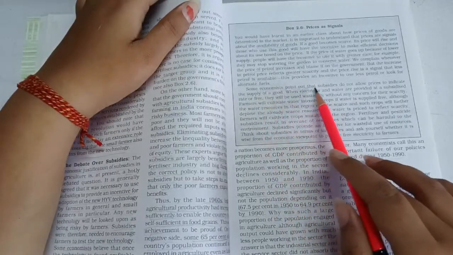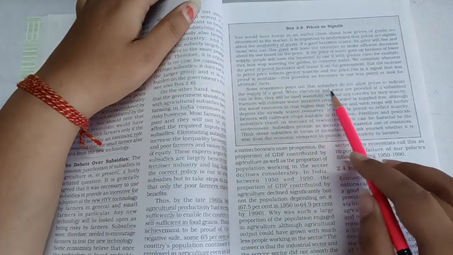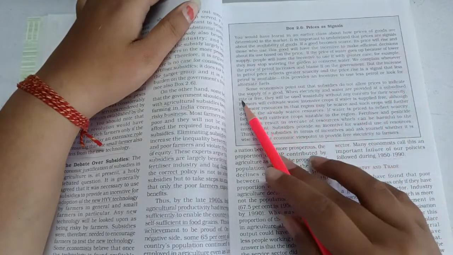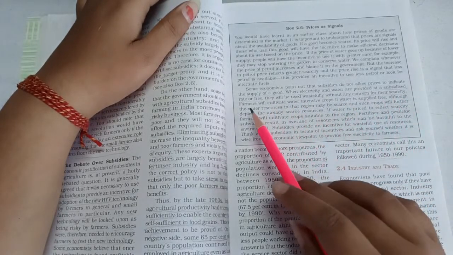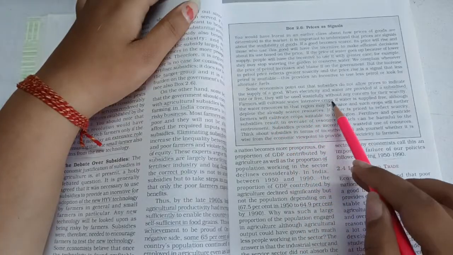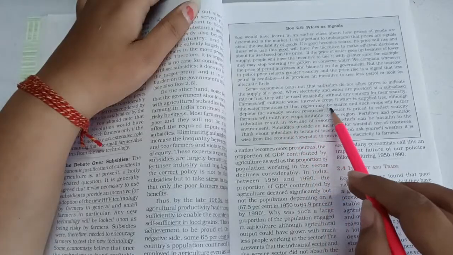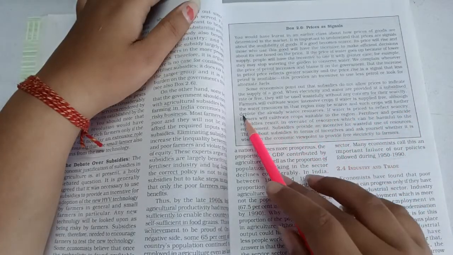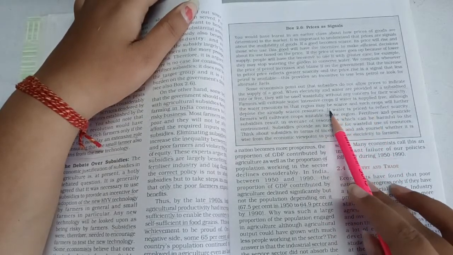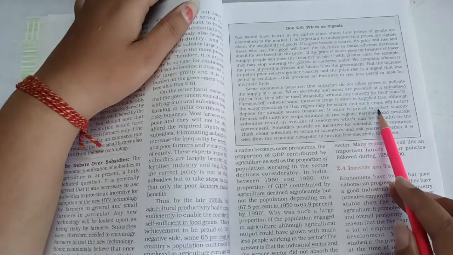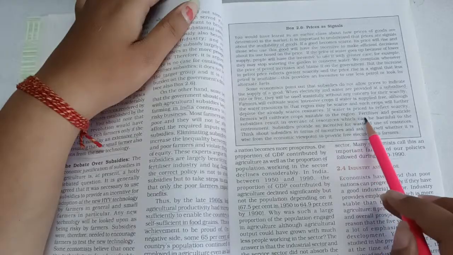Some economists point out that subsidies do not allow prices to indicate the supply of a good. When electricity and water are provided at subsidized rates or free, they will be used wastefully without any concern for their scarcity. Farmers will cultivate water-intensive crops if water is supplied free, although the water resources in that region may be scarce, and such crops will further deplete the already scarce resource. If water is priced to reflect scarcity, farmers will cultivate crops suitable to the region.